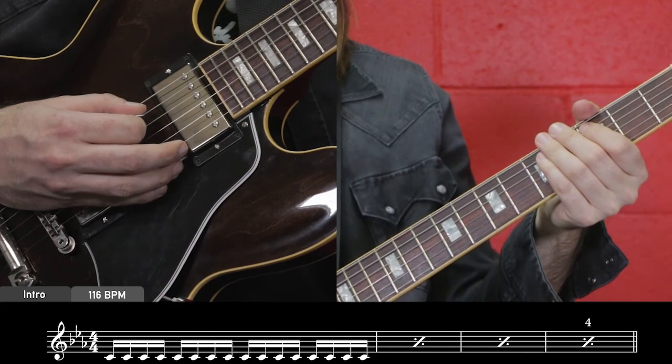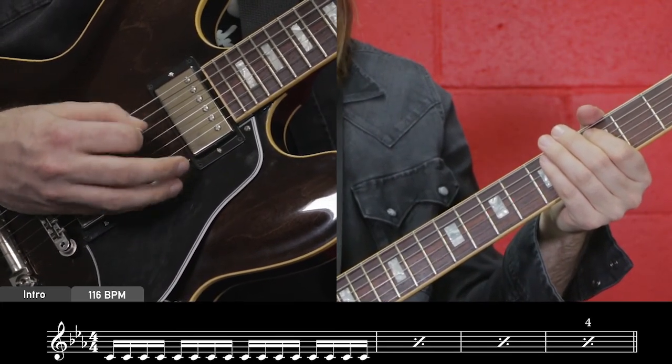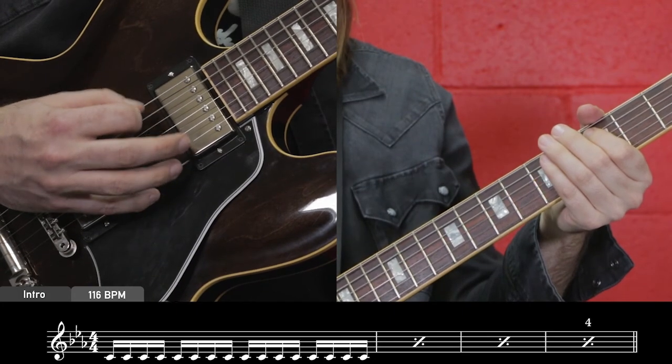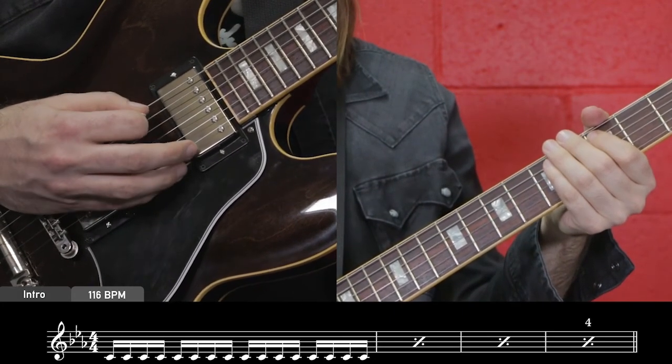This part is palm muted 16th notes on the note C. There are also ensemble figures in the intro with the chords C, B flat, G, and A flat. That goes like this.